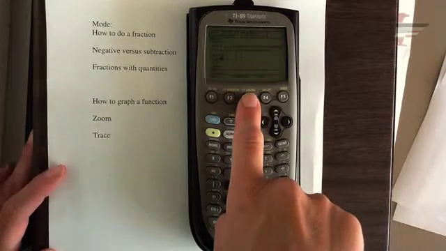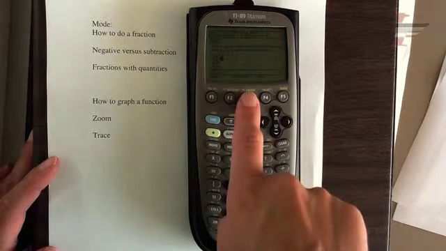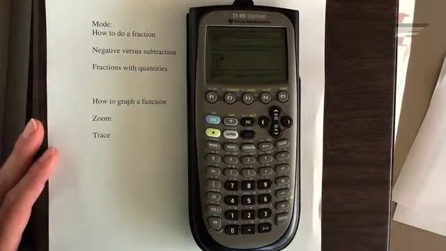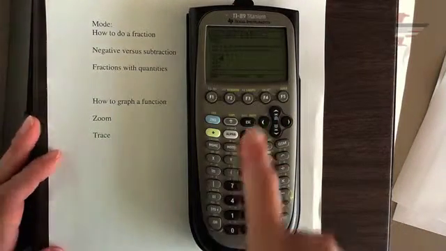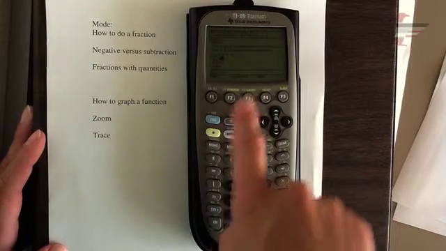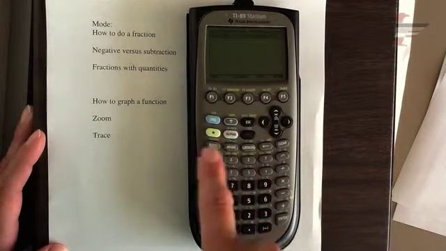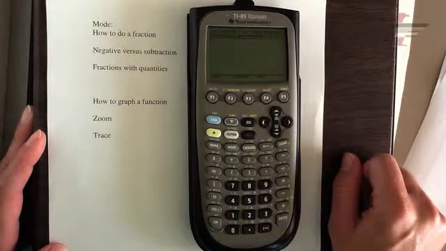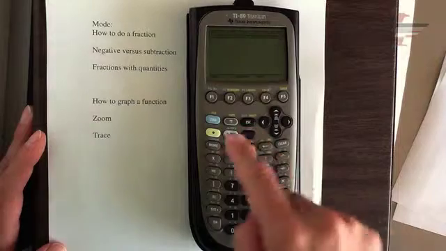Now, here's your graph key, which you can just do diamond F3 to graph, but it's going to go to whatever window you were set at last. So I'm going to show you where your zoom is before. Now, again, you can do diamond F3, and I'll show you that. And my window was set at some craziness, so I don't see what I want to see, right? So I'm going to go back.